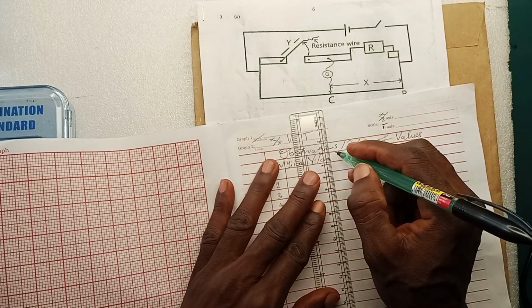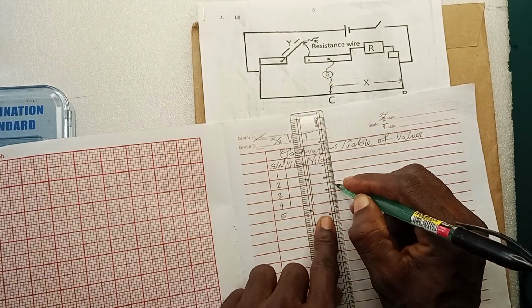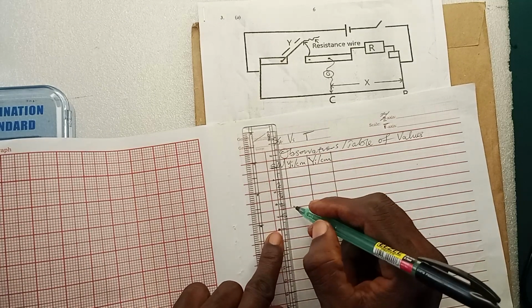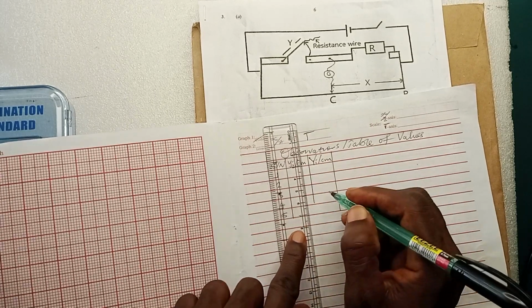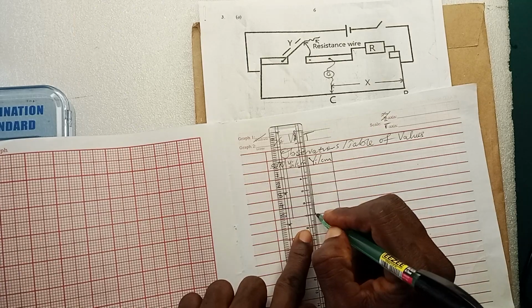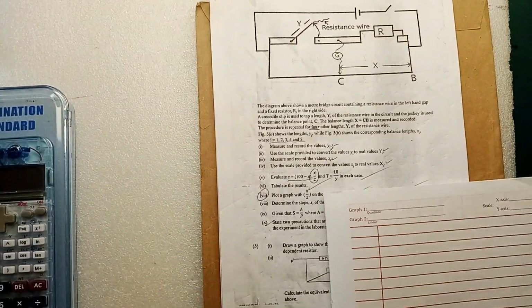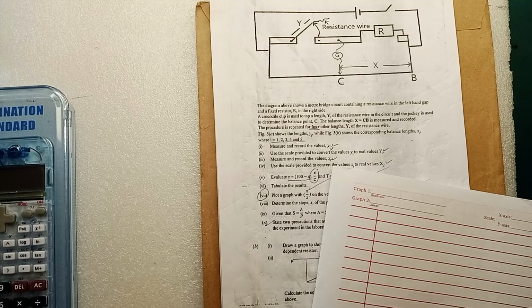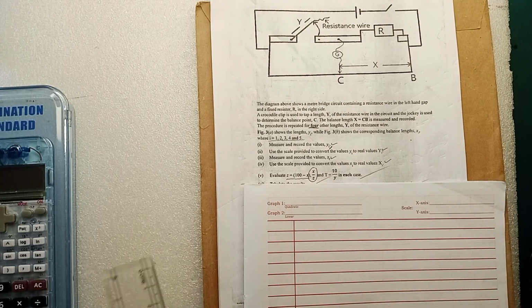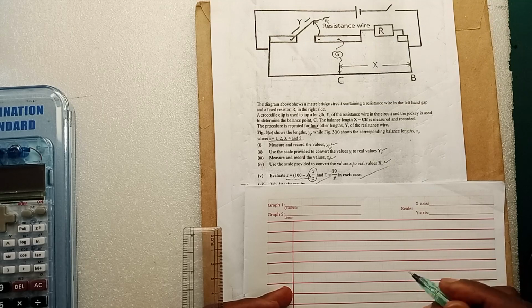We draw a straight line. Good. You need to make your table of values right because it carries the highest mark in every experiment.